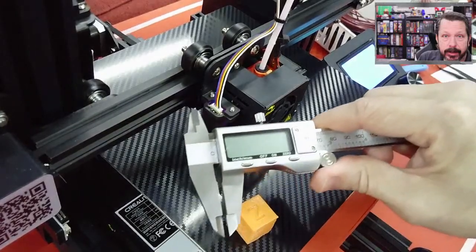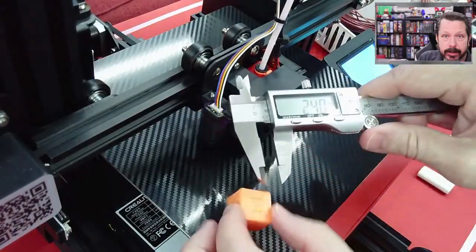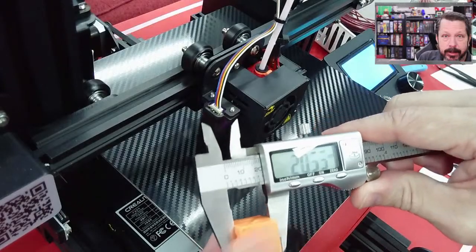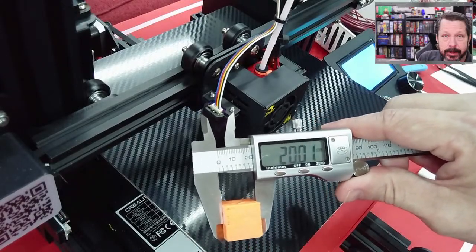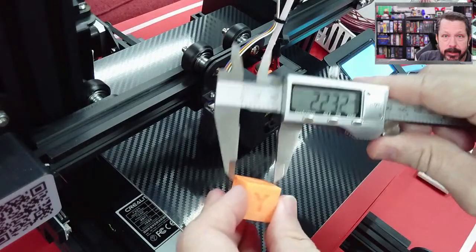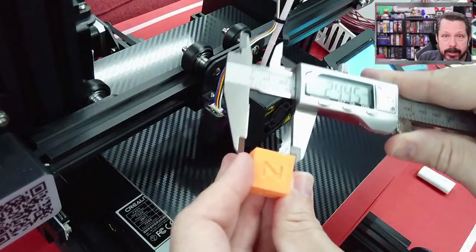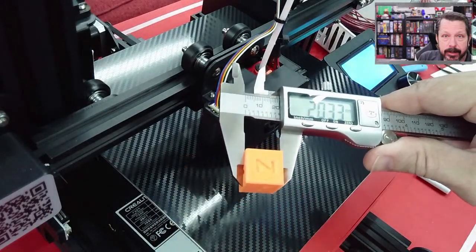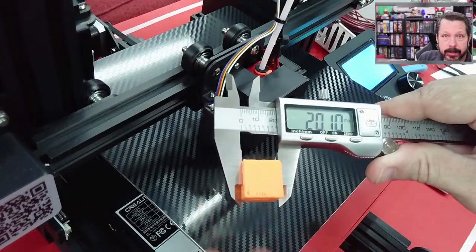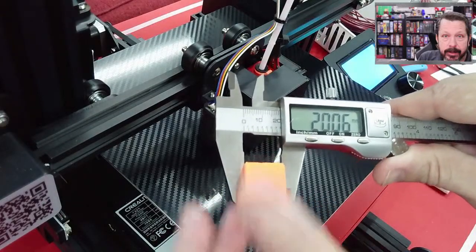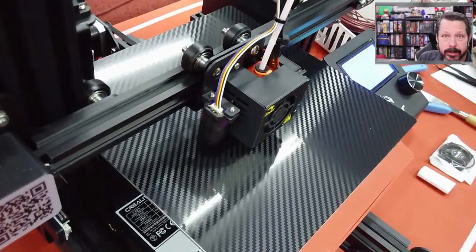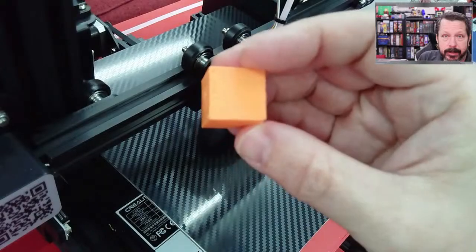So let's see. Okay, what do we have here? That's okay. 20, that's okay. Let's see the height. All right, so the calibration for X, Y, and Z steps seems fine. So that's good. But there are some issues with the flow rates.